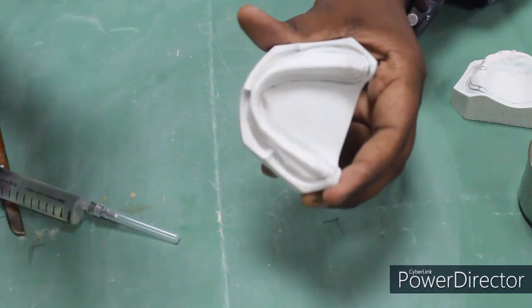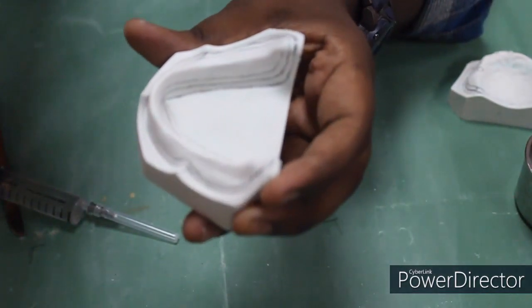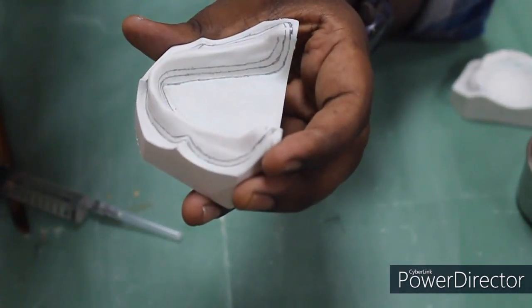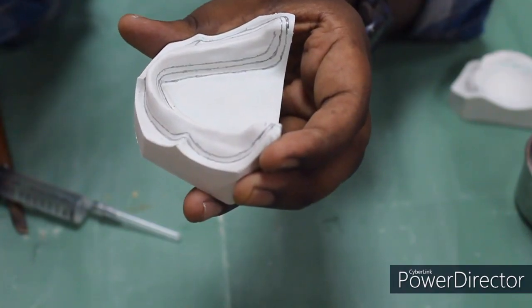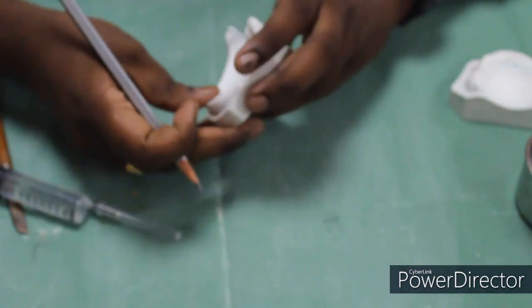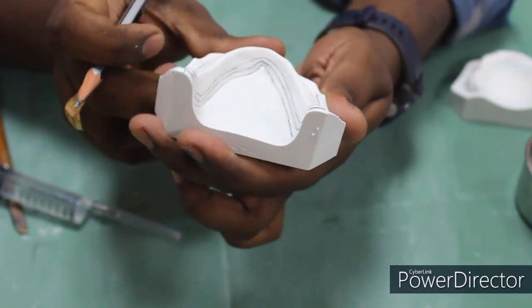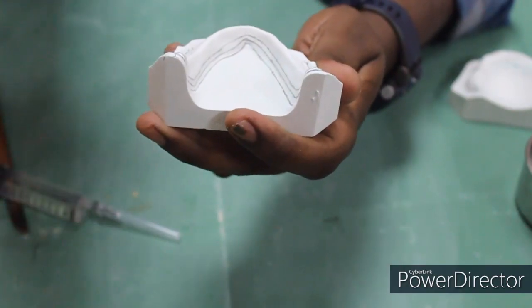Similarly, this has to be 2 mm short from the tray outline, the proposed tray outline, and it will be 4 mm short from the depth of sulcus. So I have completed it for the lingual side. Now I am going to extend it for the labial aspect.